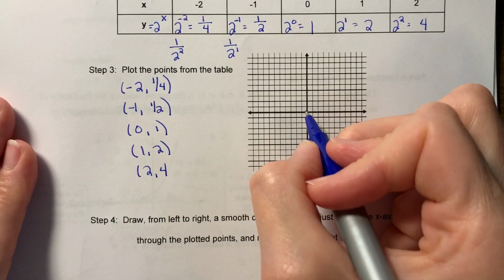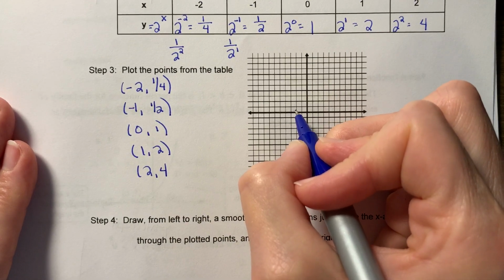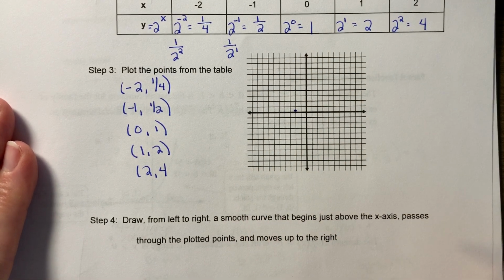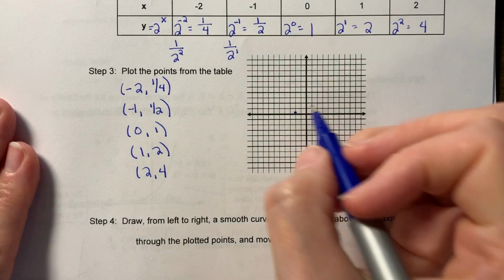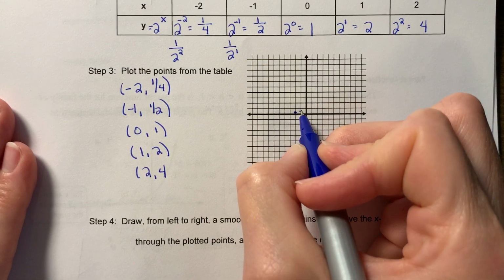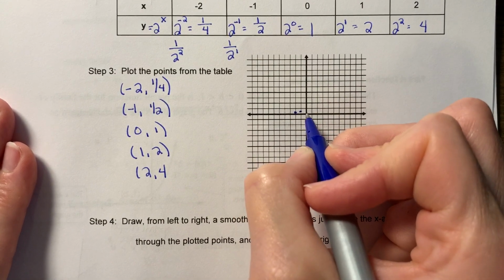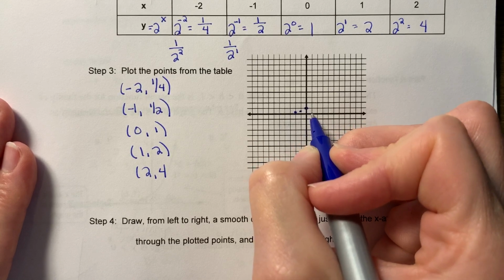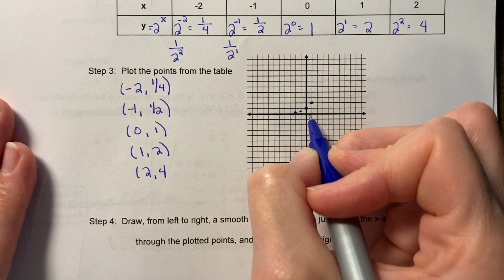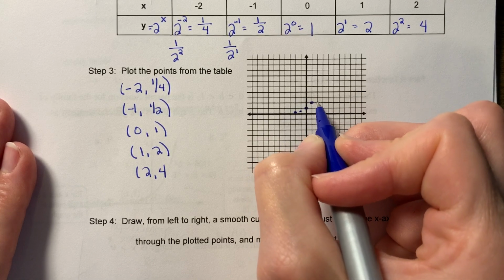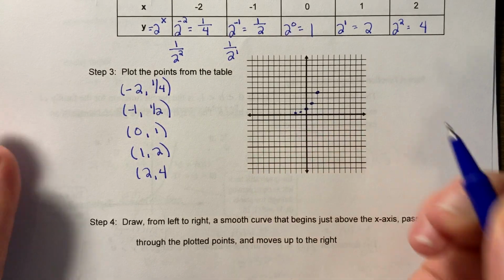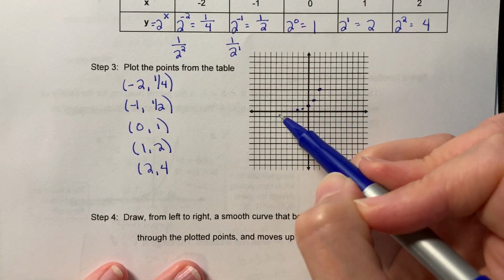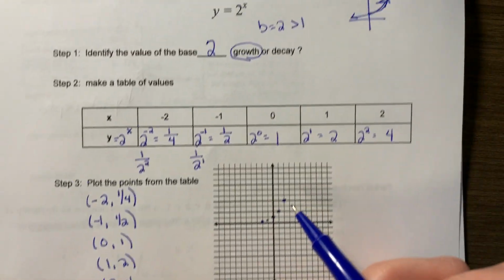Okay, so we're going to plot these points. So I'm going to go over negative 2 up just a tiny bit. This graph is kind of small. It's going to be hard to graph 1/4. Do your best. Over negative 1 up 1/2. Over 0, so I'm not going right or left at all, up 1. Over 1 up 2. Over 2 up 1, 2, 3, 4. Okay, so you can already see this is looking exponential growth-ish, right?